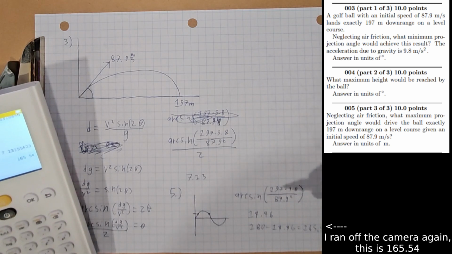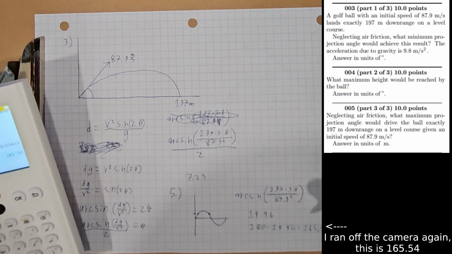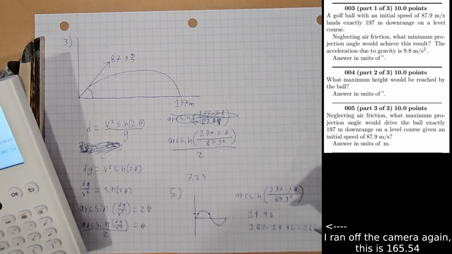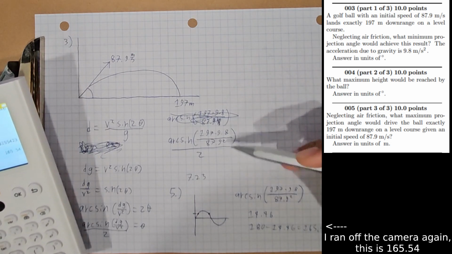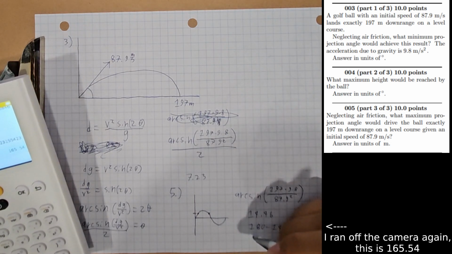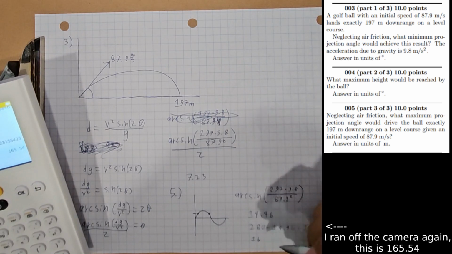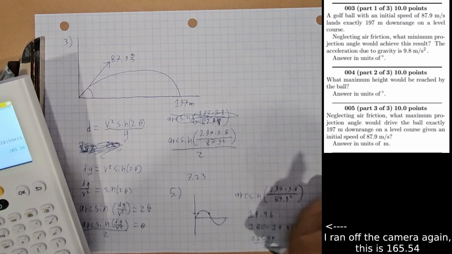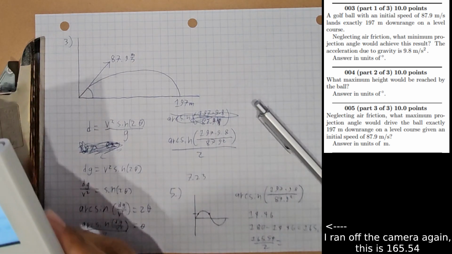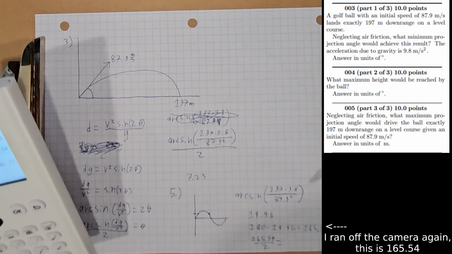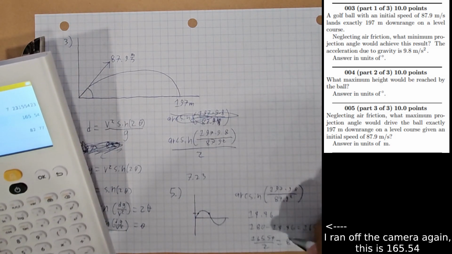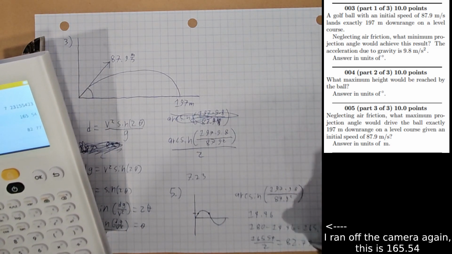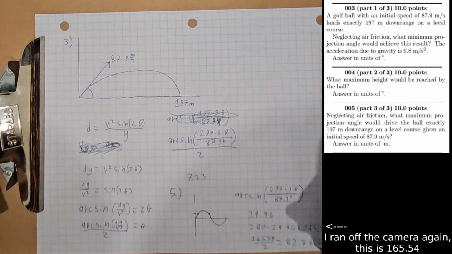Now, of course, we're not launching the golf ball at an angle above 90. But if you remember from here, we're going to divide this number by 2. 165.54 over 2 is equal to 82.77. So that's your answer for part 3 of that problem.